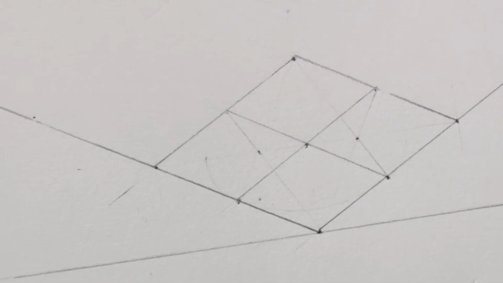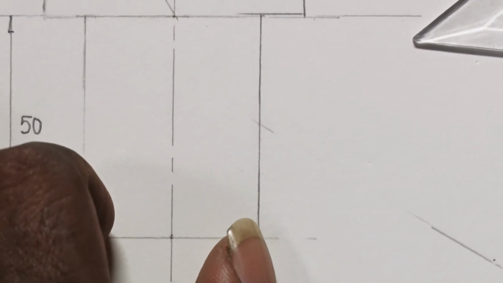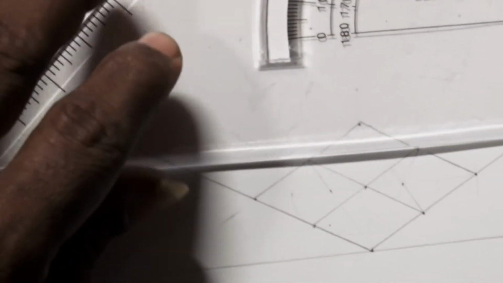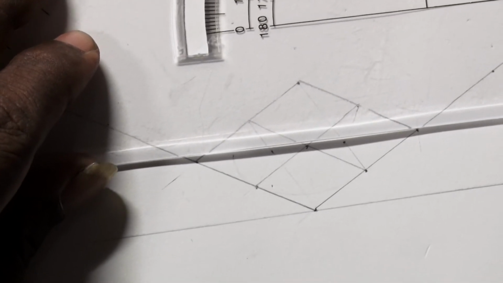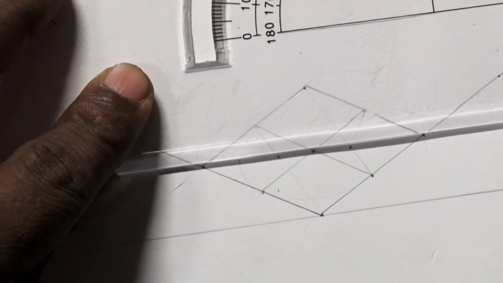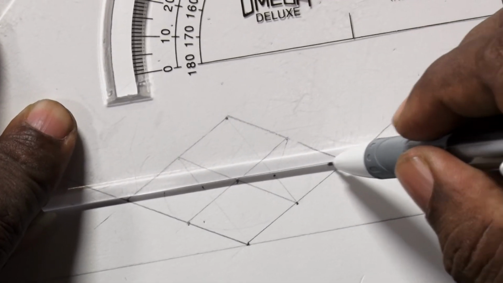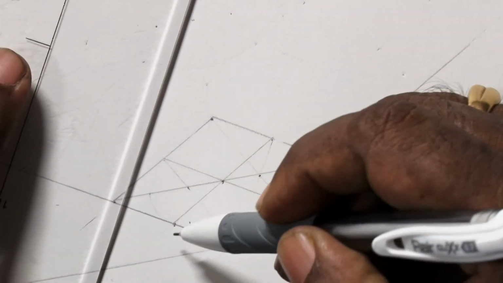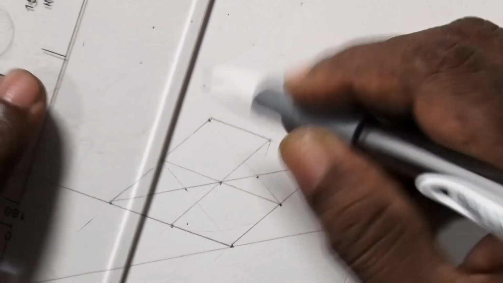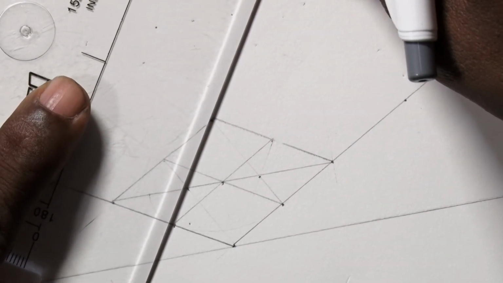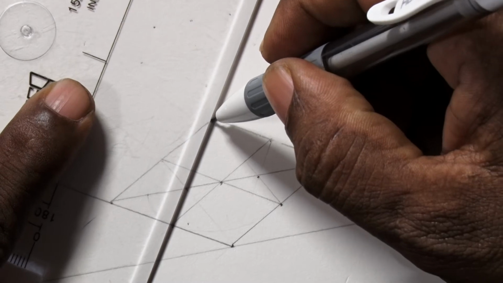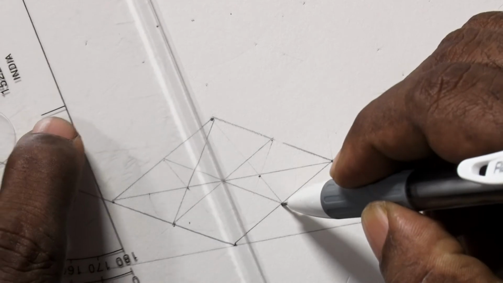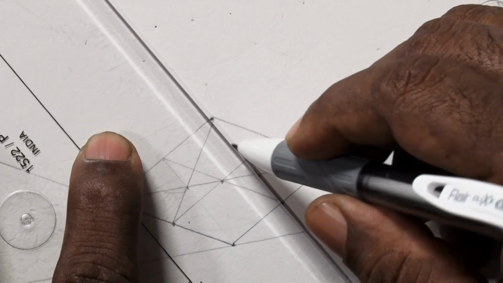Now with the help of the 4 center method, we can convert the circular portion of the cylinder into an elliptical portion. This can be drawn like this, and we can connect this center with this corner. Similarly, this center can be connected with the opposite corner.